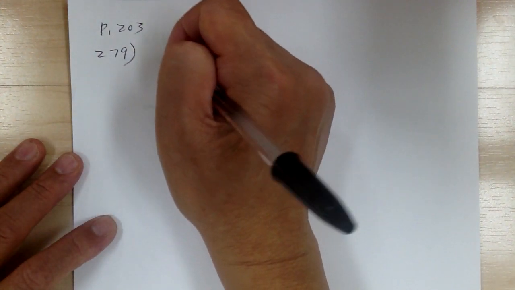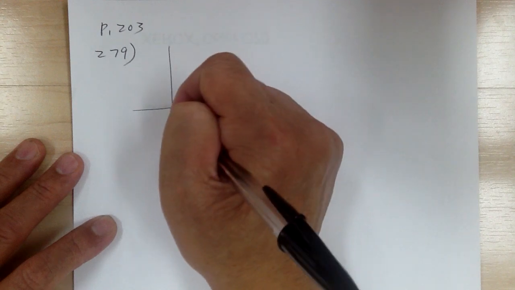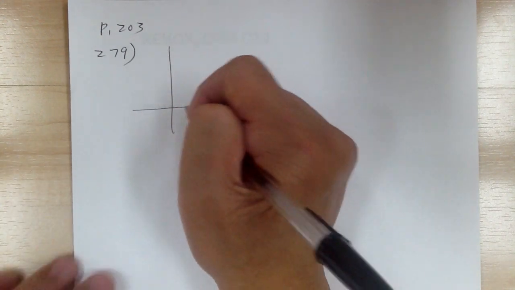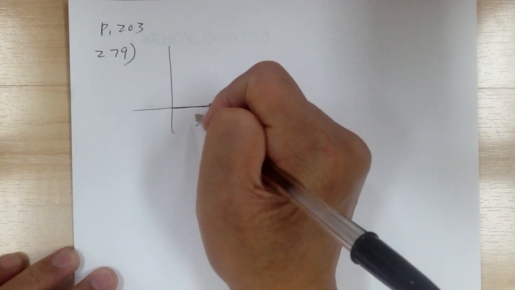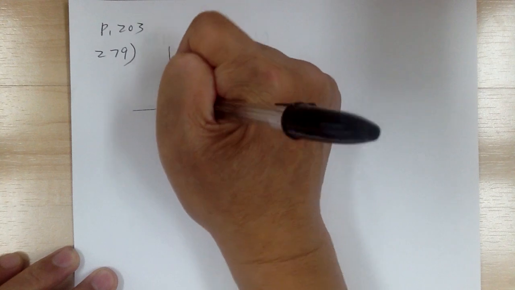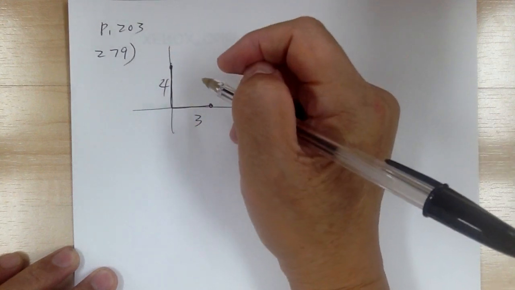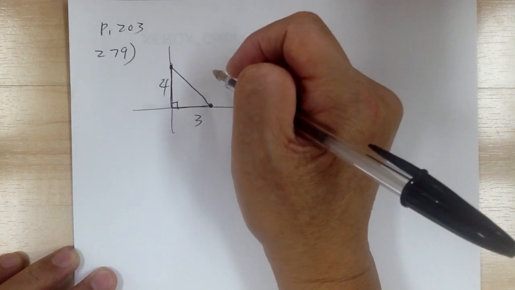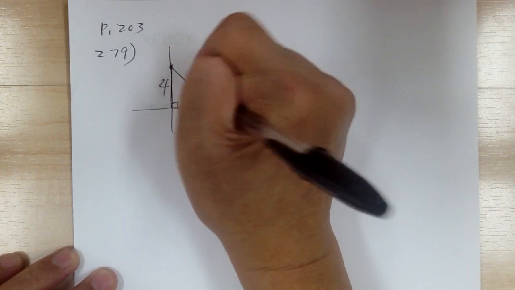Okay, so what you have is a right triangle drawn with leg of 3 on the x-axis and 4 on the y-axis. So this is a triangle, and you're looking for the midpoint of the hypotenuse.